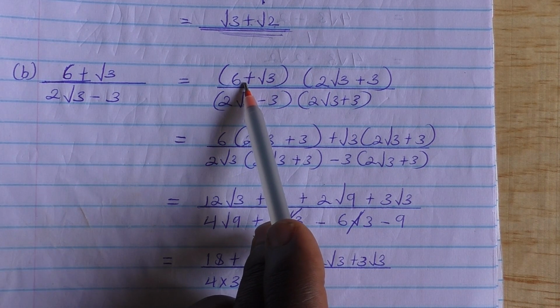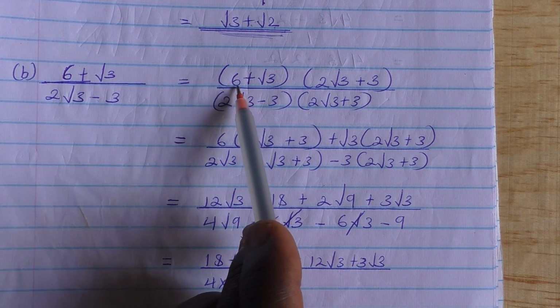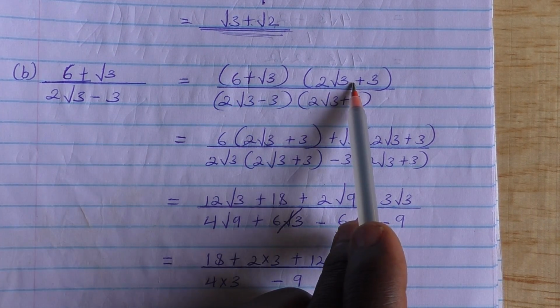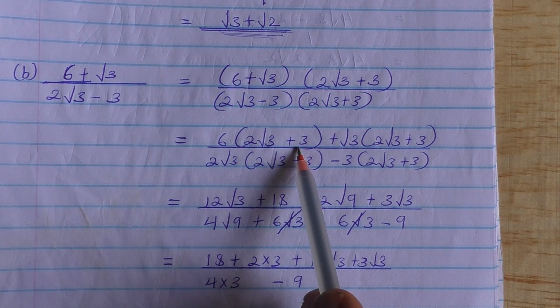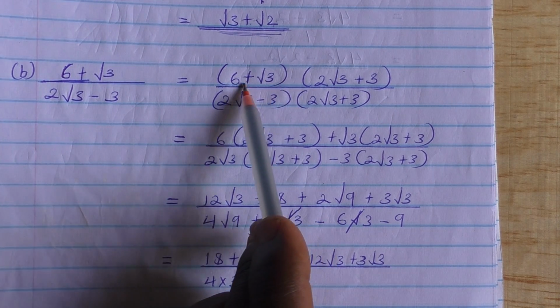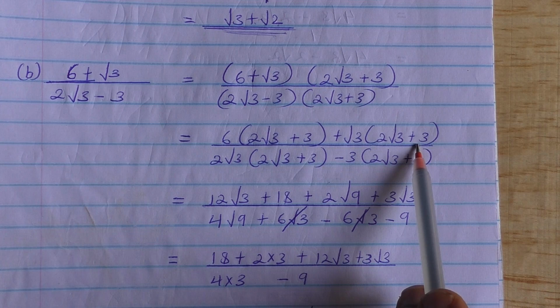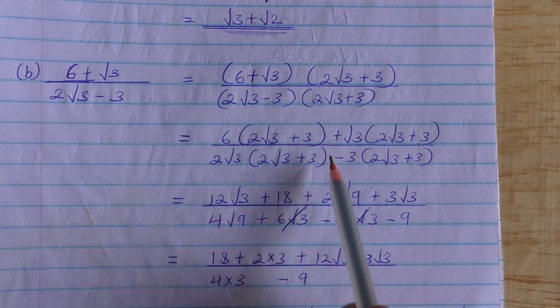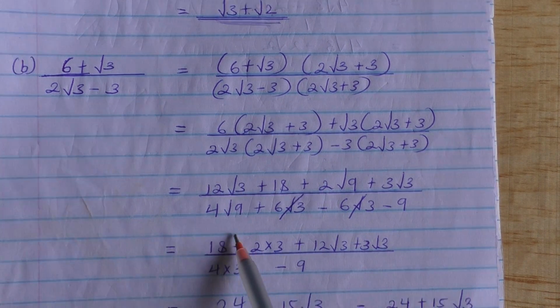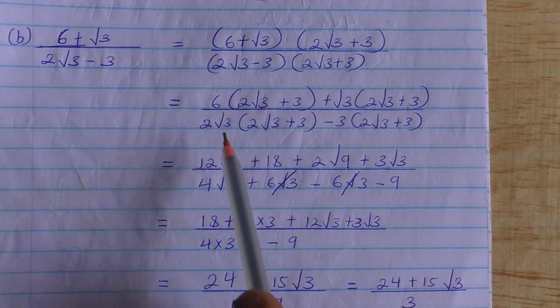Remember how we expand this. You split the first bracket, multiply 6 by the second bracket to give us this. Then this second term comes with its sign, also multiplies the second bracket to give us this. The same applies down, and when you simplify, you open the brackets and simplify.